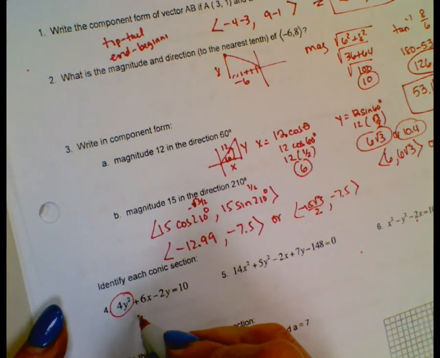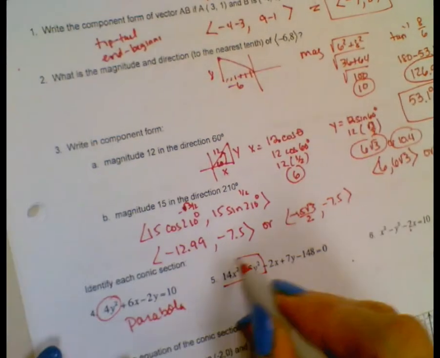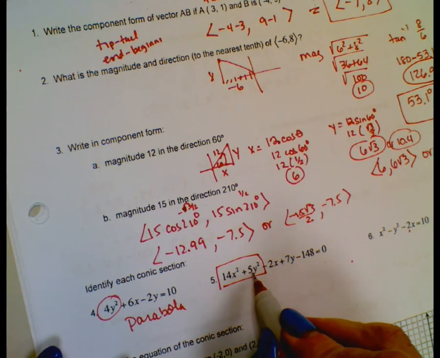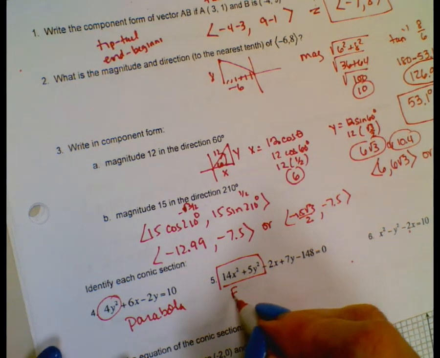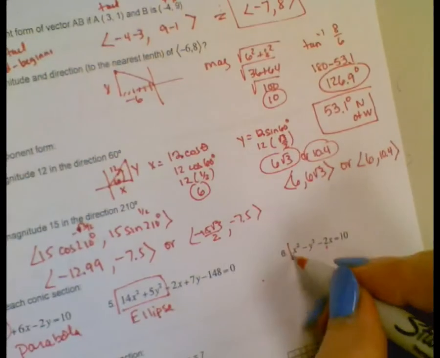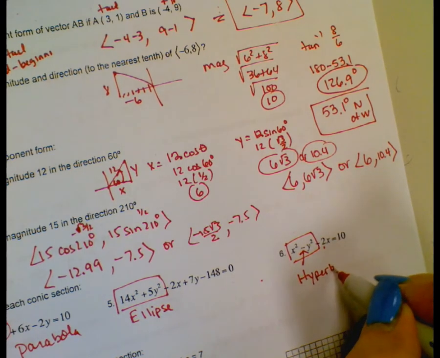Identify each conic section. Only one square term, parabola. Two squared terms, that's a plus, so it's not a hyperbola. So it's either an ellipse or a circle. It is an ellipse because the 14 is different than the 5. And then we have two squared terms, but we have the big old minus there, so that's automatically a hyperbola.